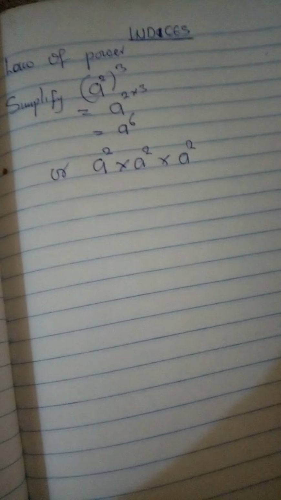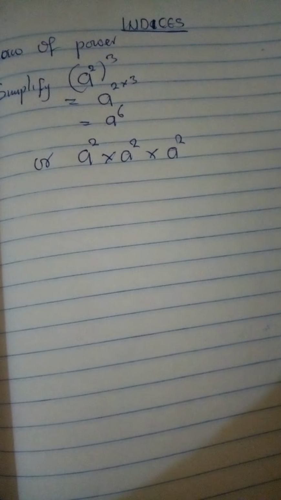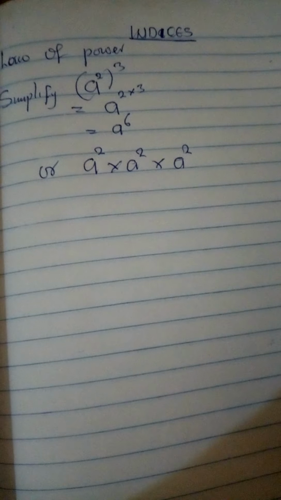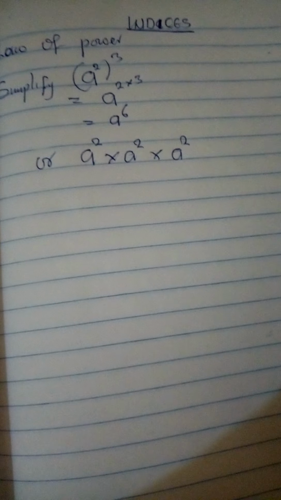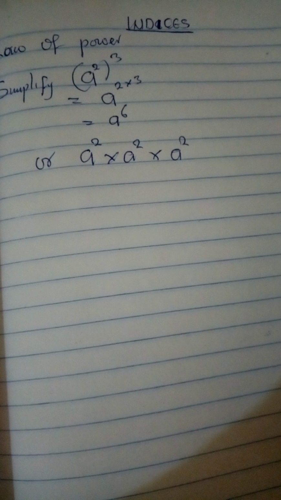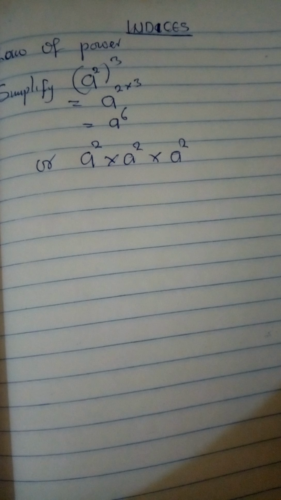Just as in the law of multiplication, as I've told you before, two numbers cannot be added except their bases are the same. Now you can see that we're having three variables of the same base carrying the same powers. Even if their powers are different, it does not matter, but the most important aspect here is for the base to be the same. That's when their powers can be added to each other.